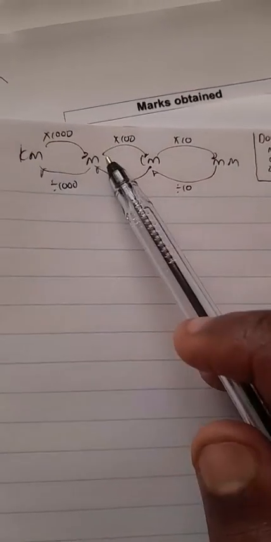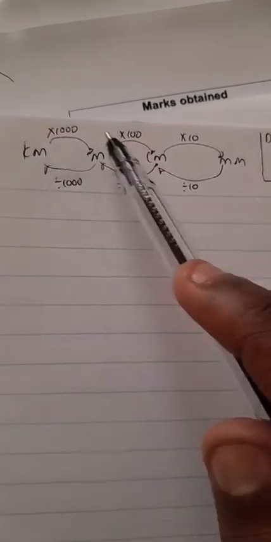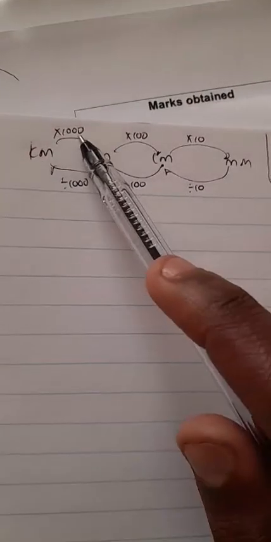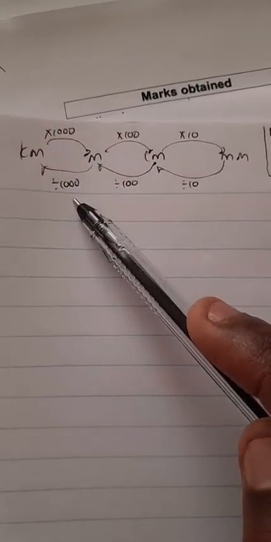So we have this thing here. Kilometers to meters: if you want to convert kilometers to meters, you times by 1,000. Meters to centimeters, you times by 100. Centimeters to millimeters, you times by 10. Then vice versa. Millimeters to centimeters, you divide by 10. Centimeters to meters, you divide by 100. Meters to kilometers, you divide by 1,000. So this is a helpful conversion thing.